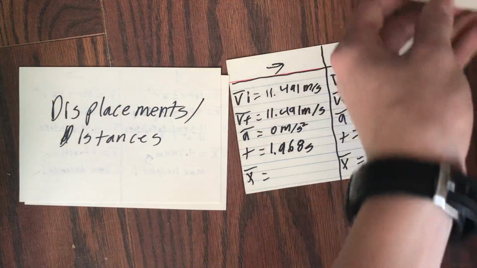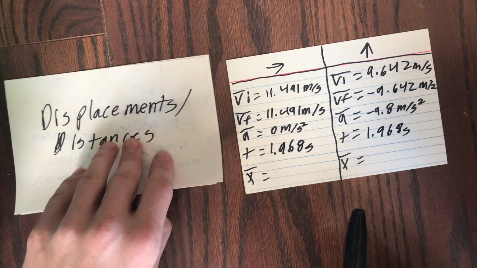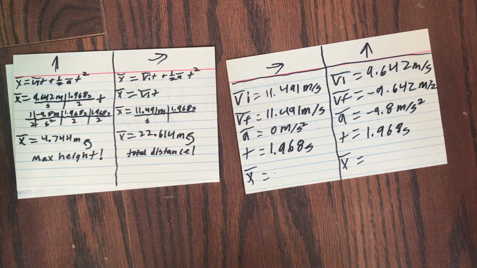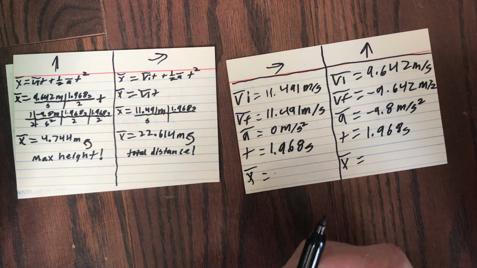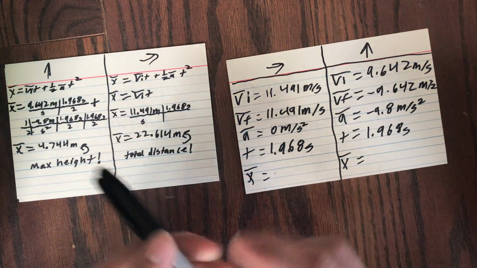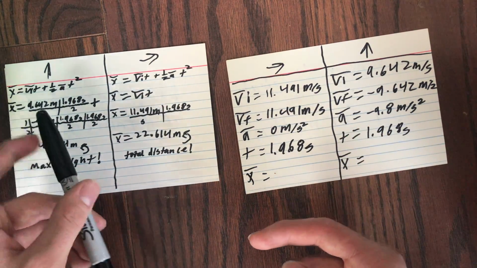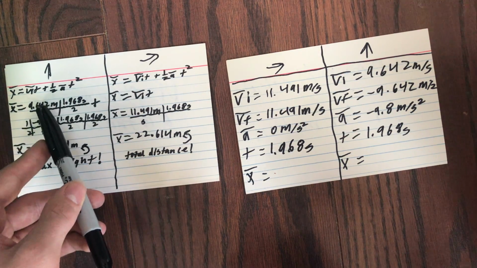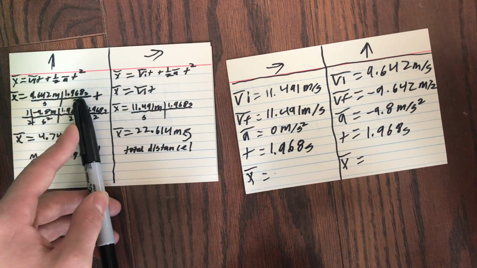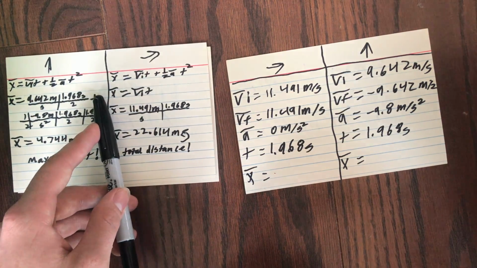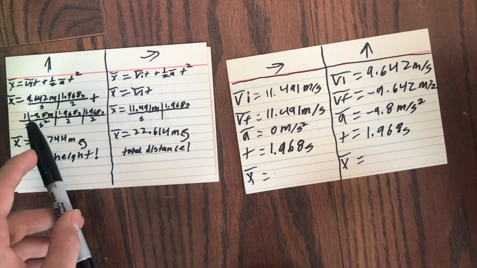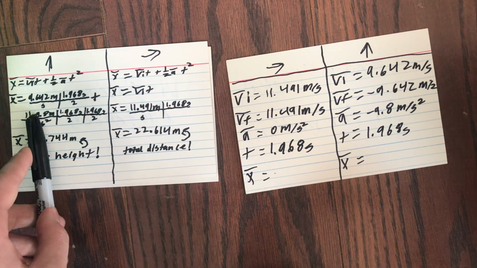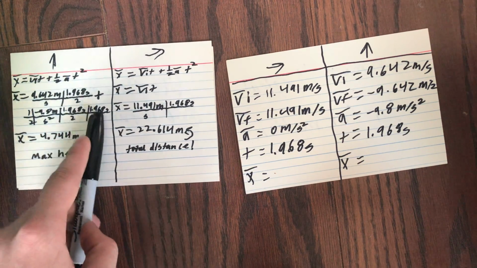All right, so now that we have the time as well, we could easily find the displacement, the distance, and all that stuff. We're going to be using really the same formula for both. For the vertical, we're going to be using the displacement formula shown here, and then we would plug in our values. So we have the initial velocity times the time, plus 1/2 times the acceleration times time times time.